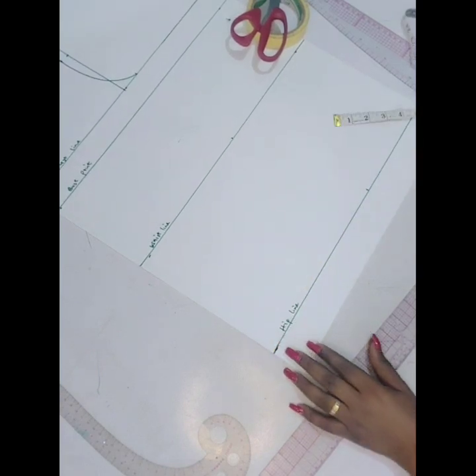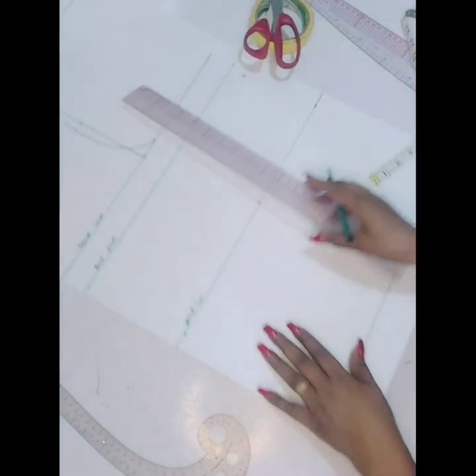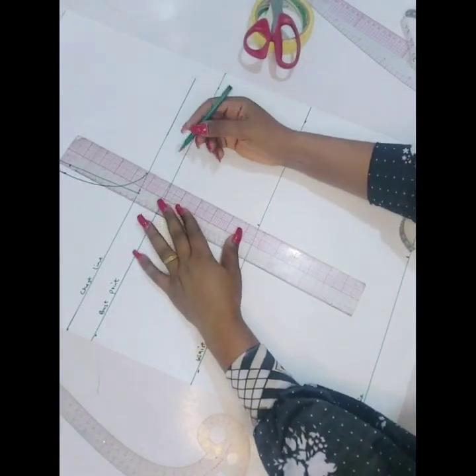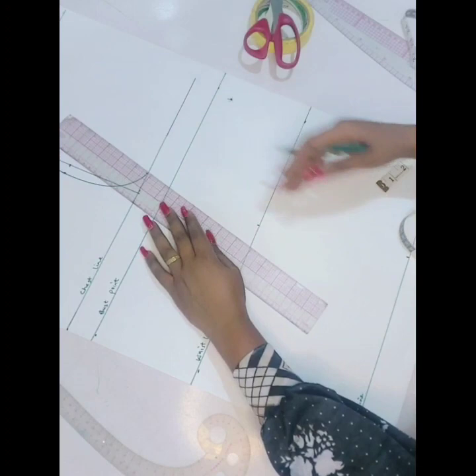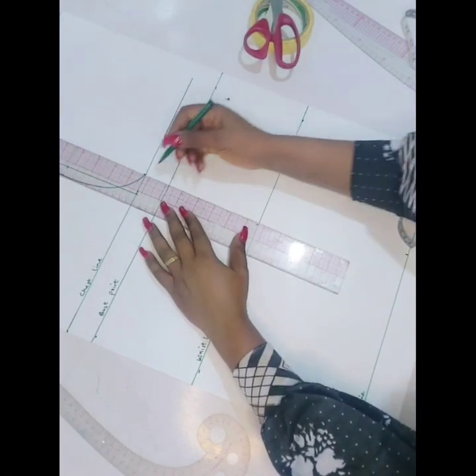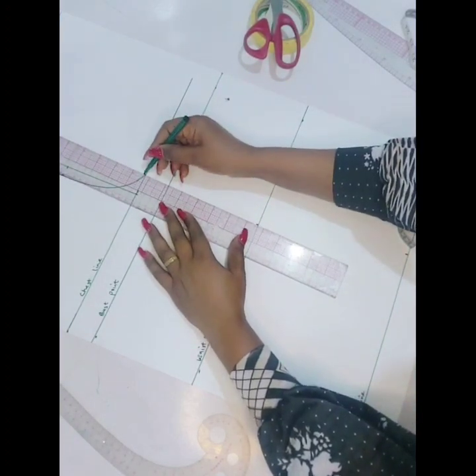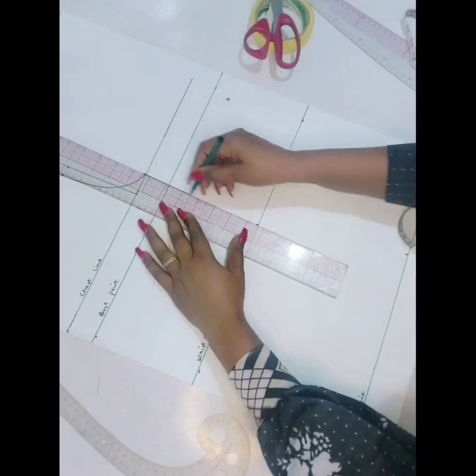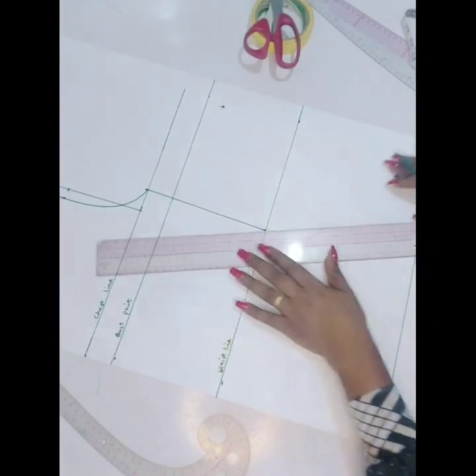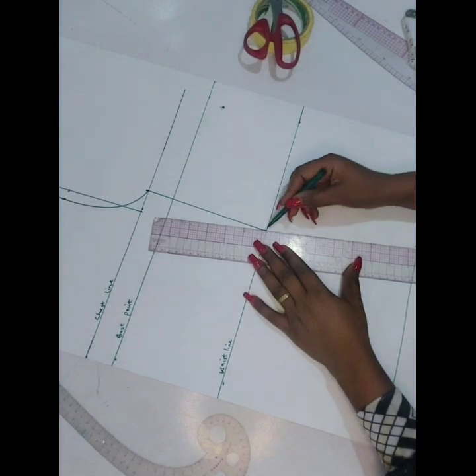After marking my hip measurement, the next thing is to connect the point from my bust measurement to the waist. Remember, I added 1 inch to that on the waist line. So I added it to the measurement. Then I'll connect to my hip.